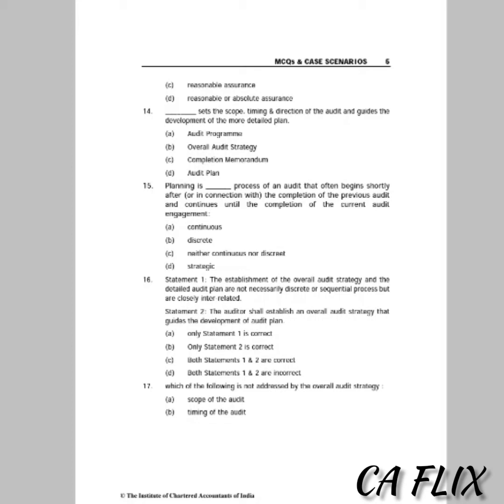Answer is option C, both statements 1 and 2 are correct. Statement 1. The establishment of the overall audit strategy and detailed audit plan are not necessarily discrete or sequential processes but are closely interrelated. Statement 2, the auditor shall establish an overall audit strategy that guides the development of the audit plan. Both the statements are correct.